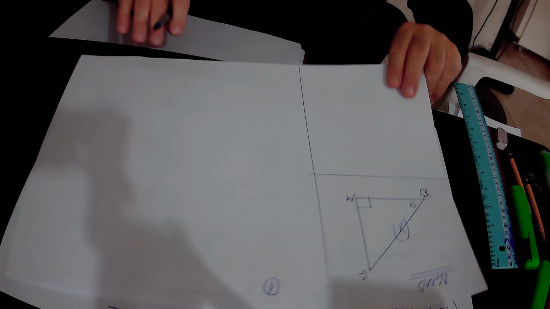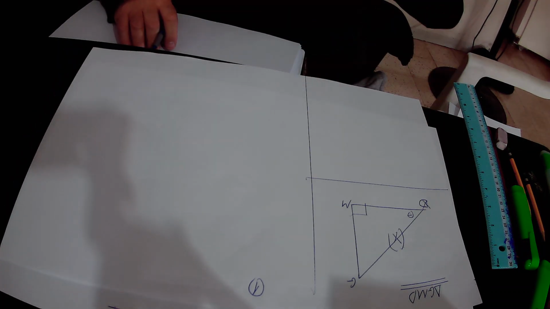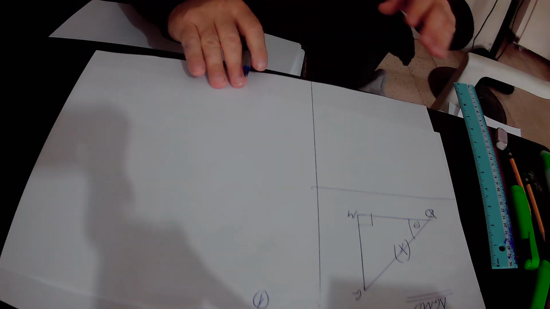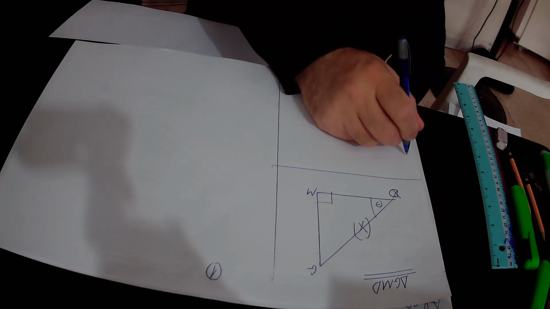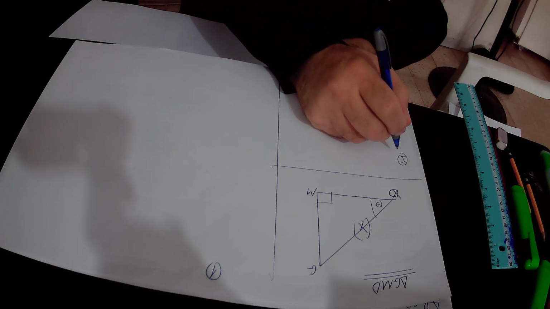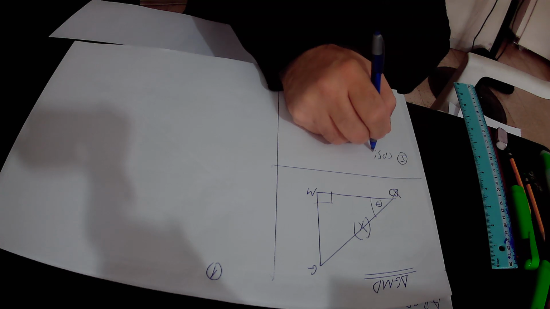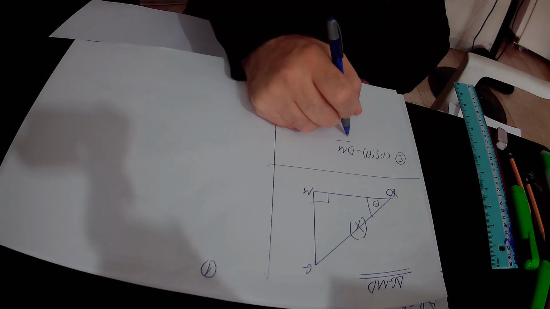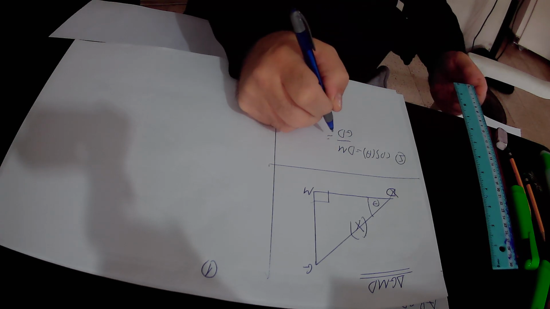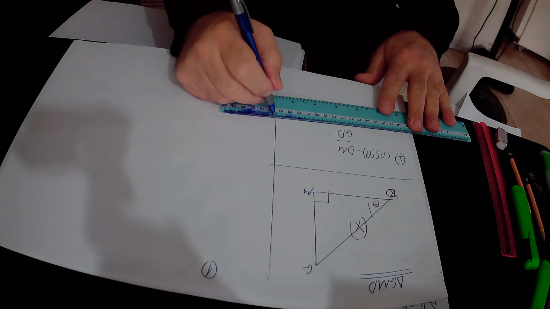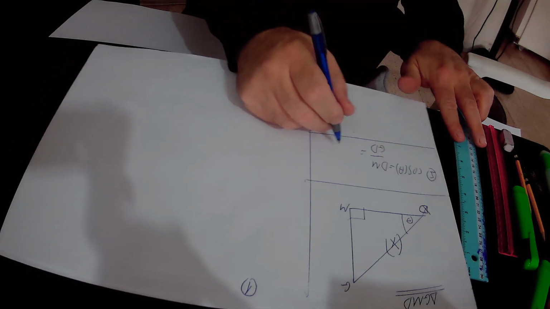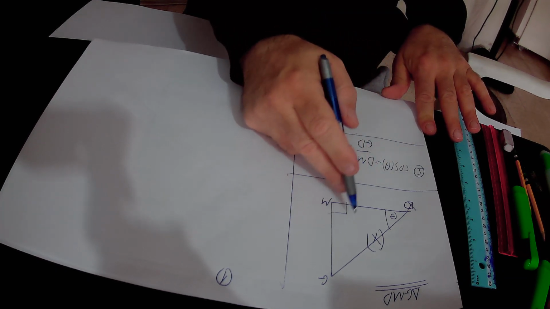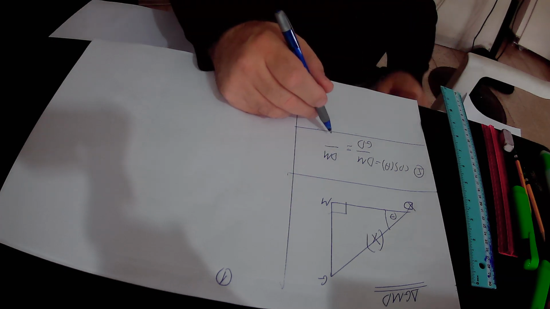So actually, this is the right triangle GMD that I copied from the original drawing. In this right triangle GMD, it is very easy to see that cosine theta equals DM over GD. DM is the missing side, so we leave it as it is, over GD. GD equals x according to what is given in the equation, so we'll substitute GD by x.